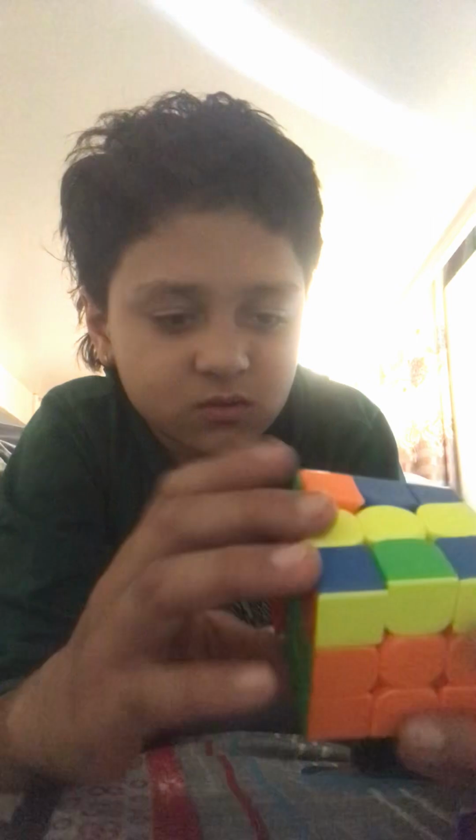Solve the second layer. I'll try solving the rest. Now I'm using the CFOP method. It's not the best, well, it is one of the best beginner methods. I'm using the beginner method.